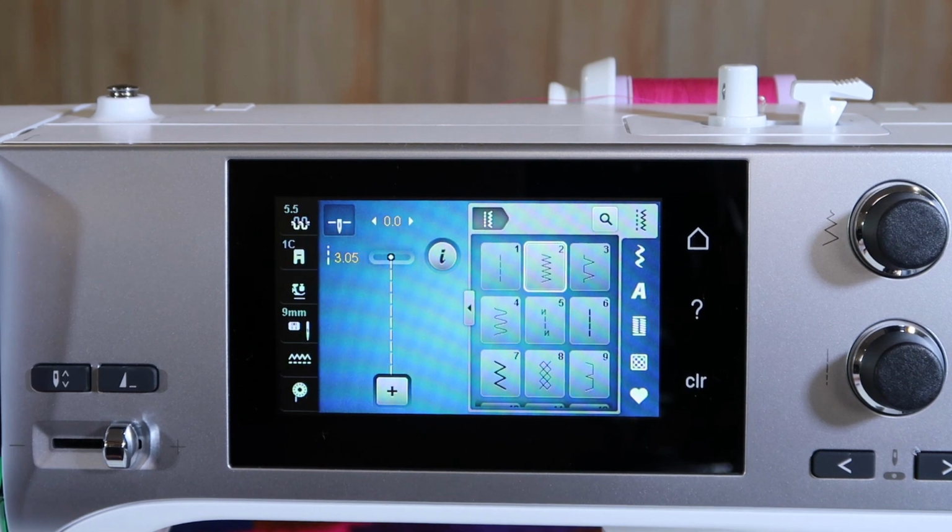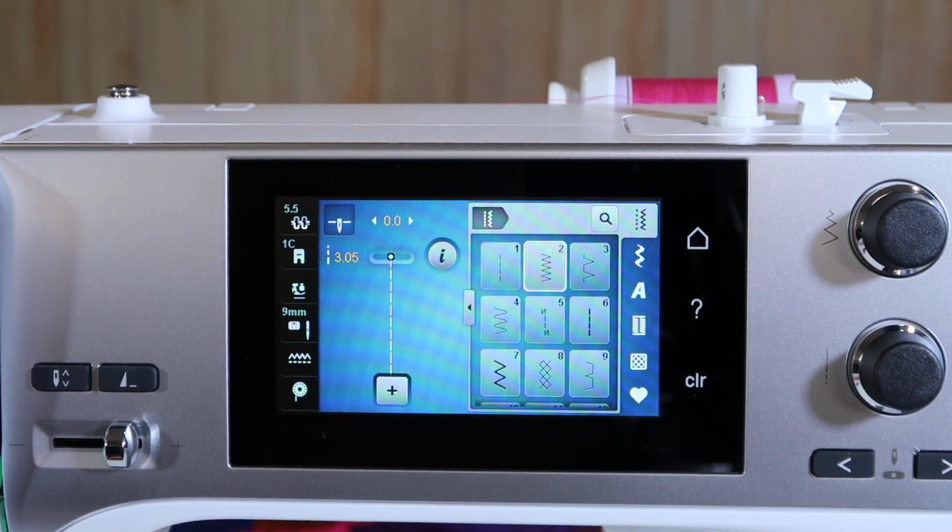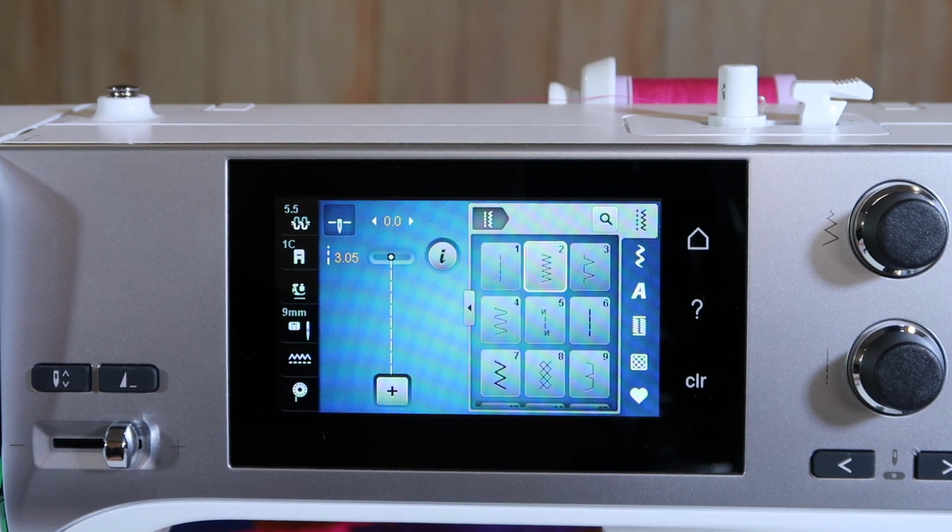Isn't that awesome? So try out temporary stitch memory on your machine by adjusting settings and knowing that they will stay right where you left them as you roam from stitch to stitch.